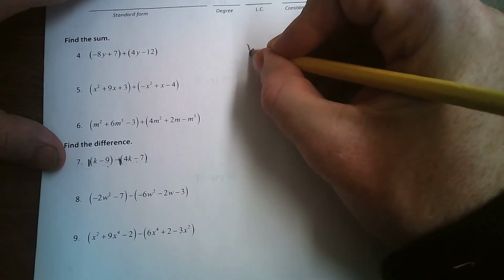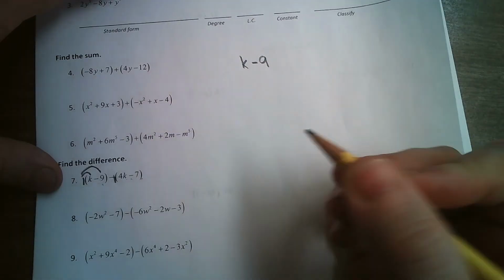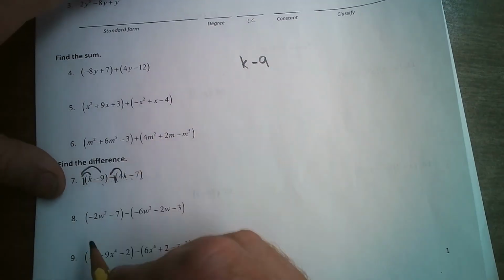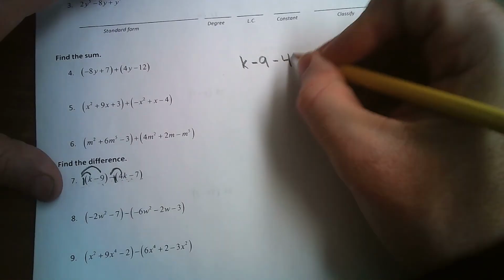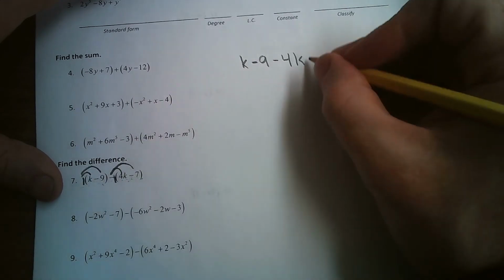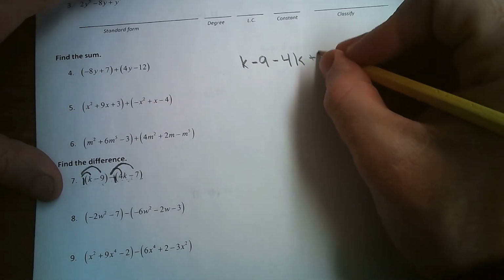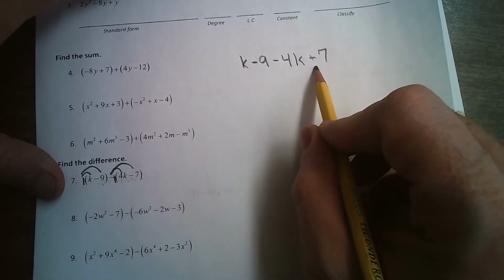Here I distribute a 1. So I'm at k minus 9. Let me move this so you can see a little better. That's my distribution. Now I'm distributing a negative 1. So negative 1 times 4k is negative 4k. Negative 1 times negative 7 is positive 7. Remember, a negative times a negative is a positive.